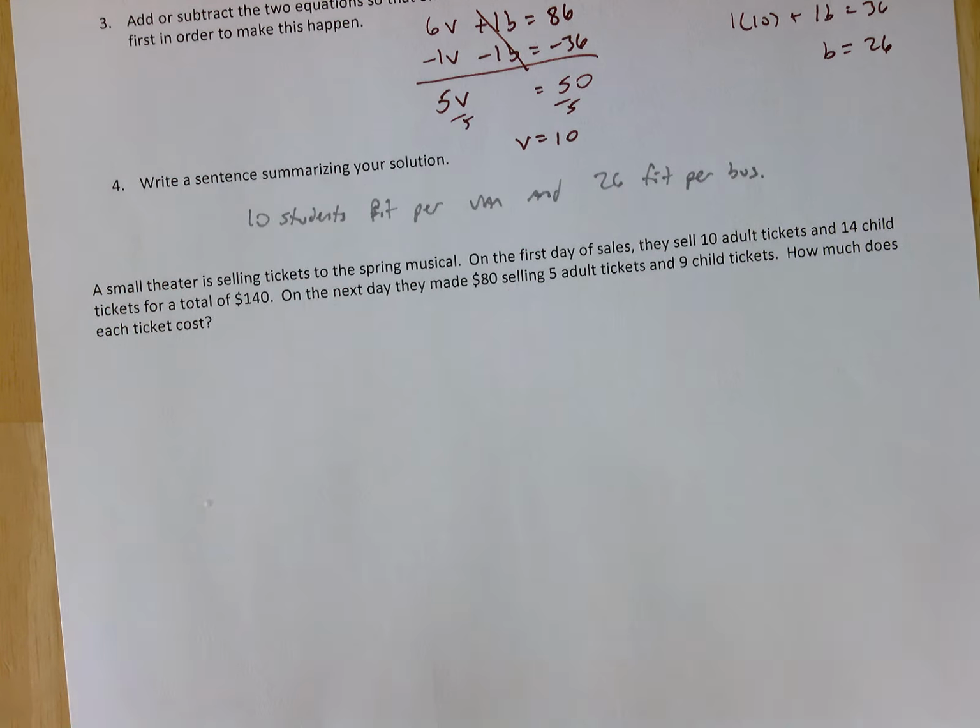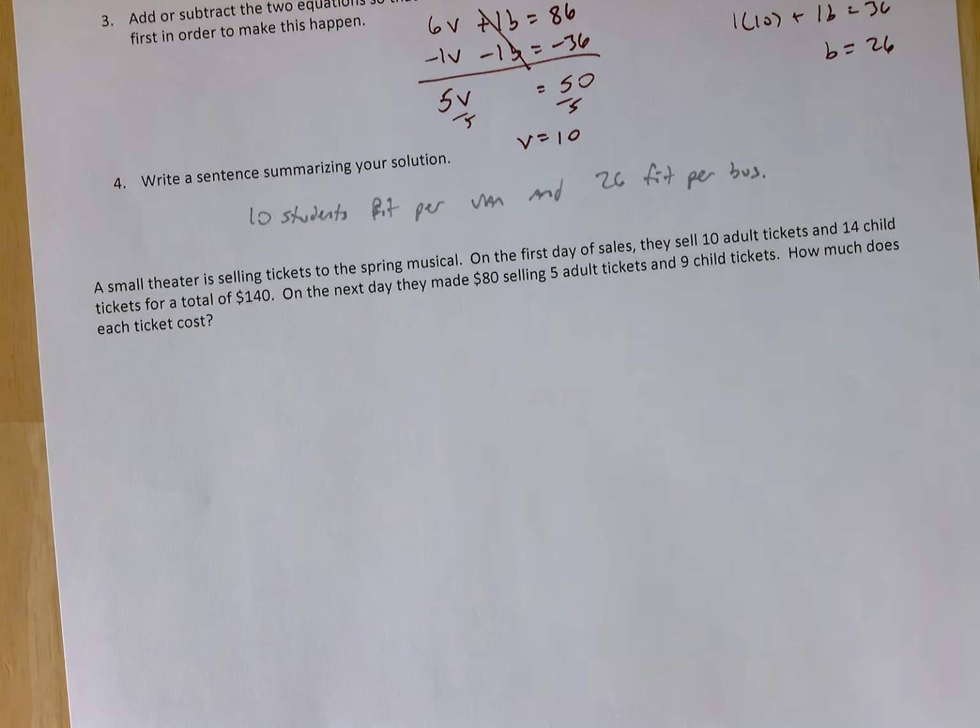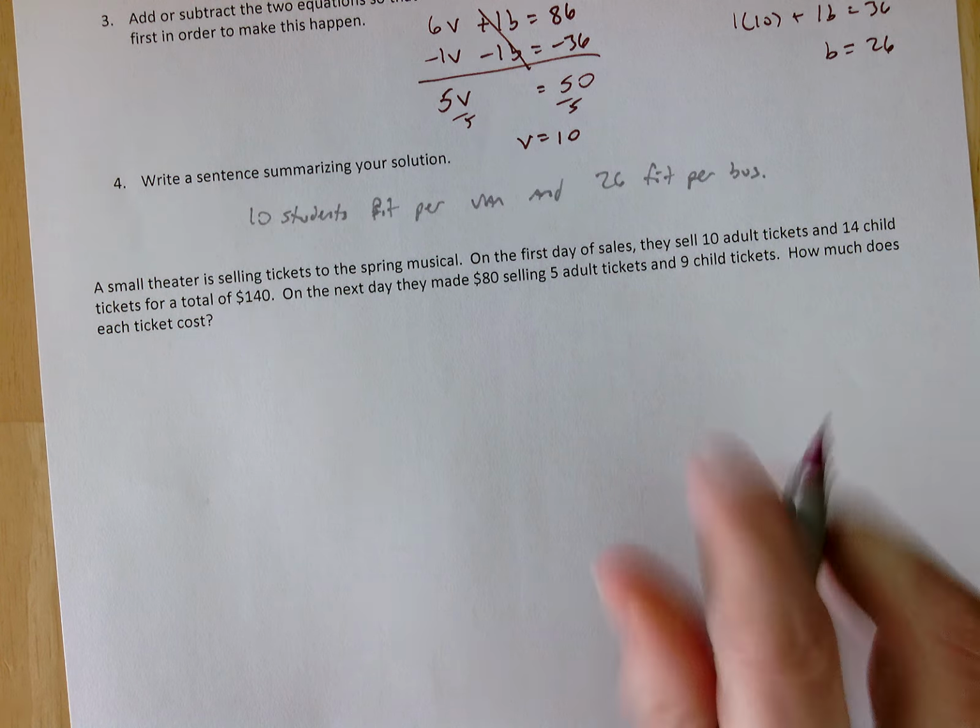So let's take a look at the next one. Small theater is selling tickets to the spring musical. First day of sales, they sold 10 adult tickets and then 14 child tickets and made a total of $140. The next day, they sold 5 adults and 9 child tickets and made $80. So how much does each ticket cost?